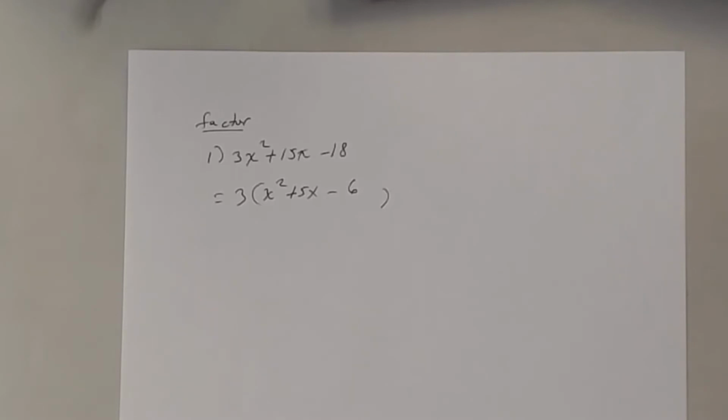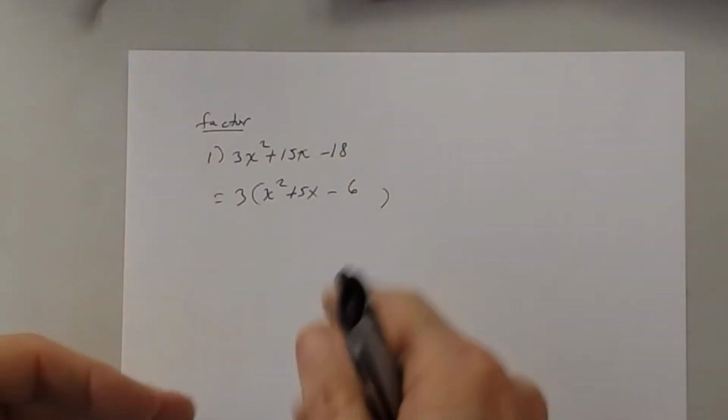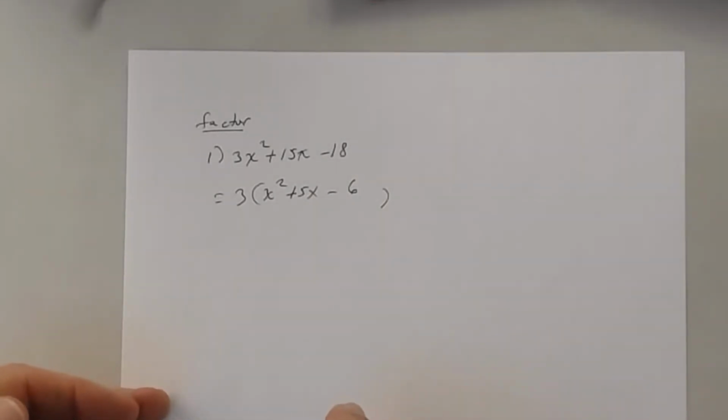Now at this point you see 2 factors. What's the first factor you see? 3. What's the second factor you see? X squared plus 5x minus 6. Now, you want to factor completely. So you're probably going to say, well, that's right because I wrote it as a product of factors. No, when we say factor, you got to make sure that every factor in the end cannot be factored further.